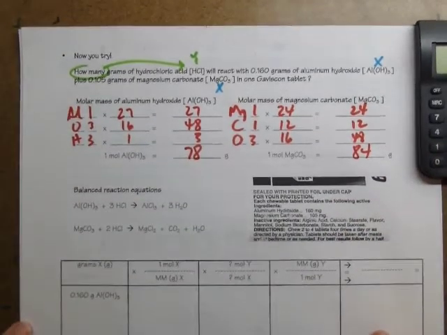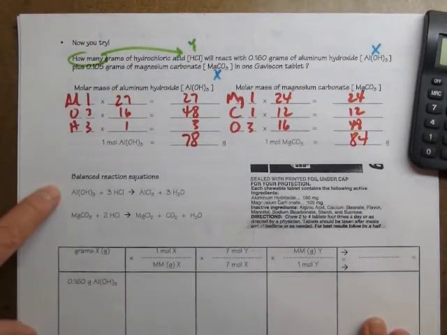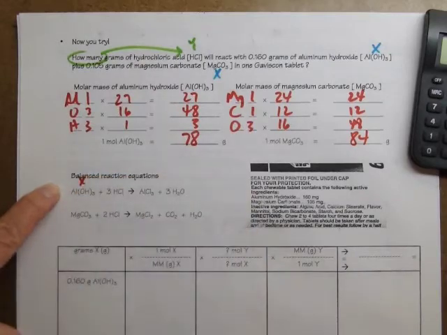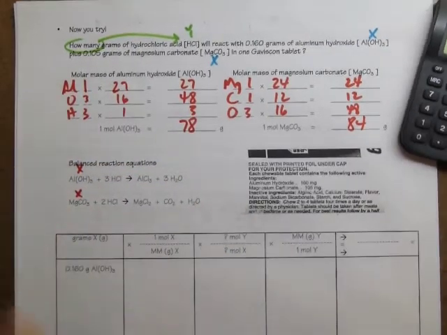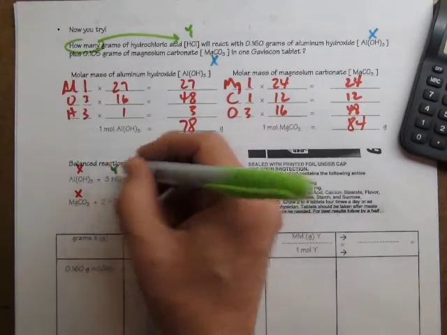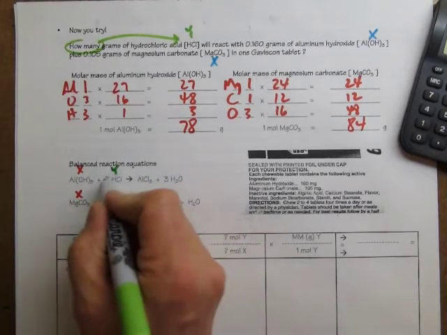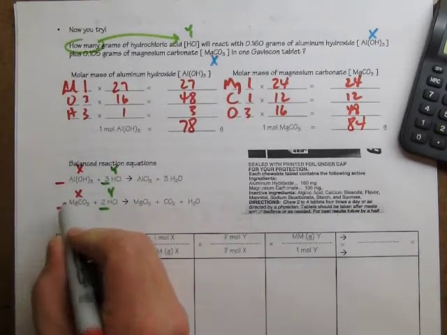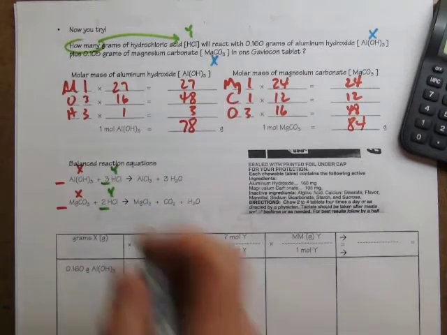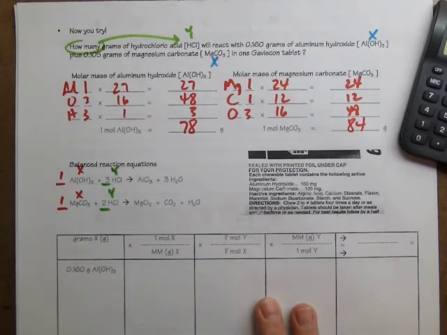Now, we'll do two calculations. One calculation for the aluminum hydroxide. That's the one that we know, so that's going to be our X in the first calculation. And in the second calculation, it'll be magnesium carbonate. And why we're doing the calculation is to find out how much hydrochloric acid can be used up. So we need to know those coefficients. The aluminum hydroxide and the magnesium carbonate don't have numbers in front, so that means that there's one of those in the balanced reaction equation.